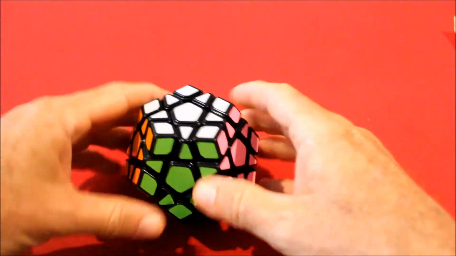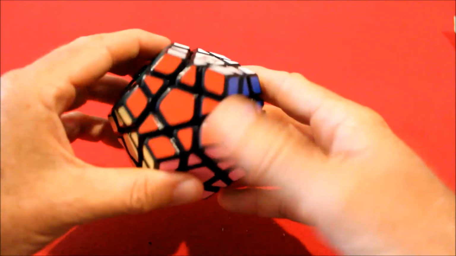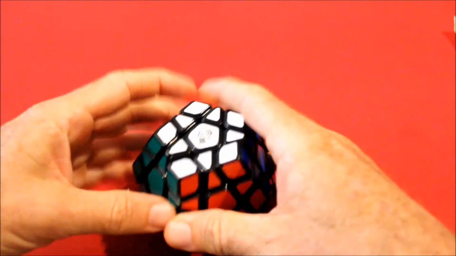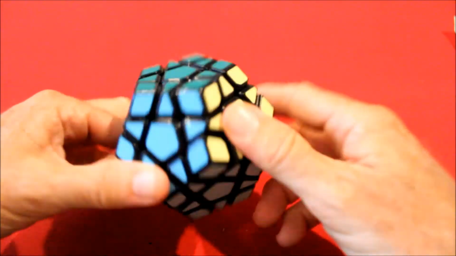I mean, not your cube, your Megaminx, your dodecahedron, whatever you want to call it. So yeah, that's what you should do with two closed loops. Fix one of them and then merge the loops.